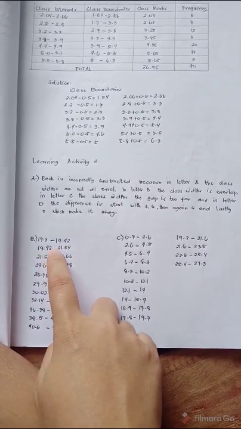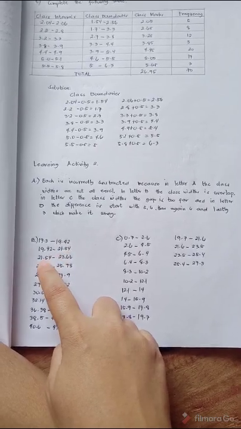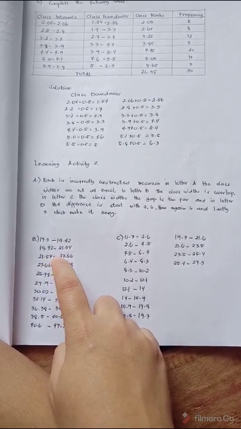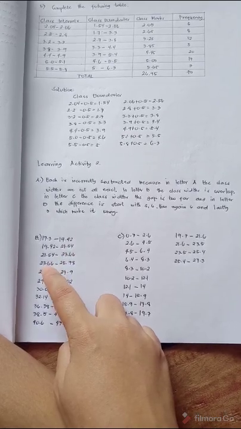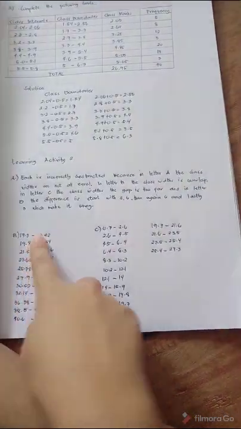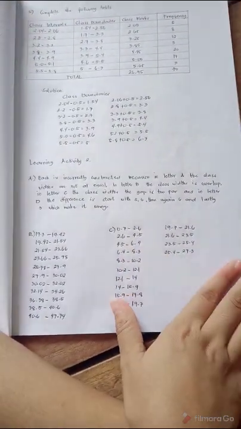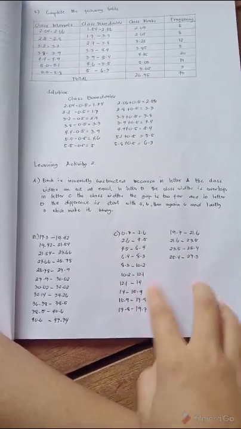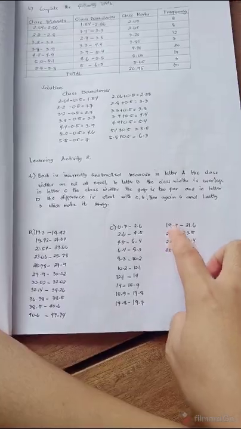So for letter B, 73.19.42 minus 21.54. 21.54 to 23.66, 23.66 to 25.78. So these are my answer for letter B. So for letter C, this is also. And so dili na lang nako gibutang since dili naman siya kaigo dire. So dili nako gibutang, gisumpay lang.